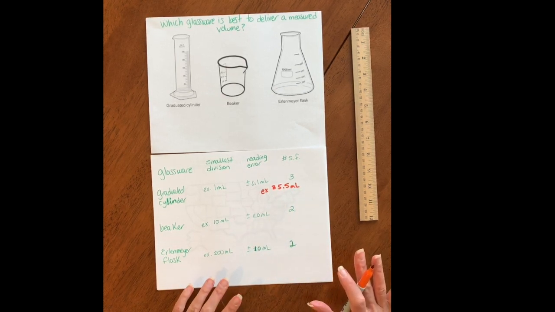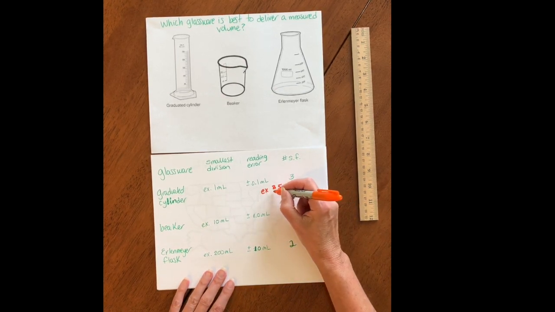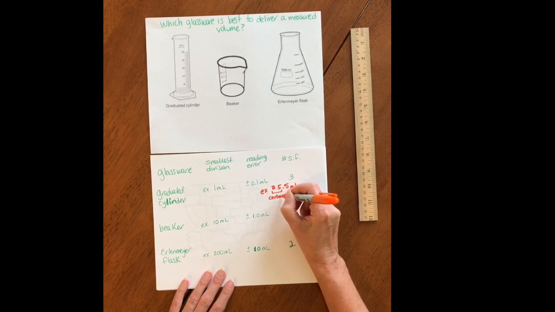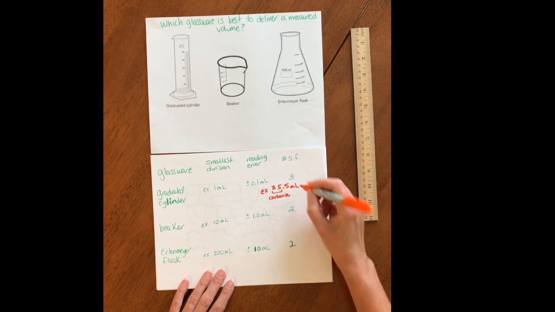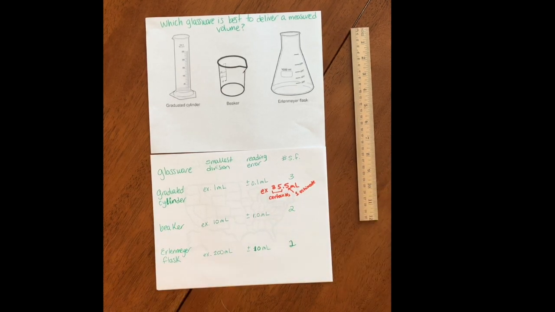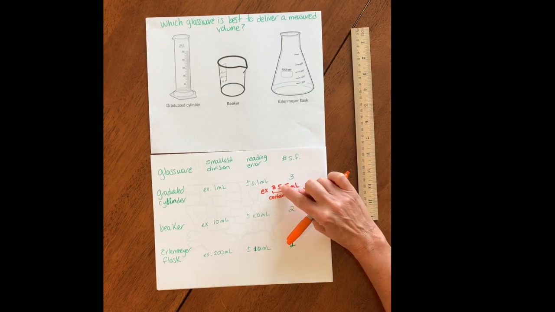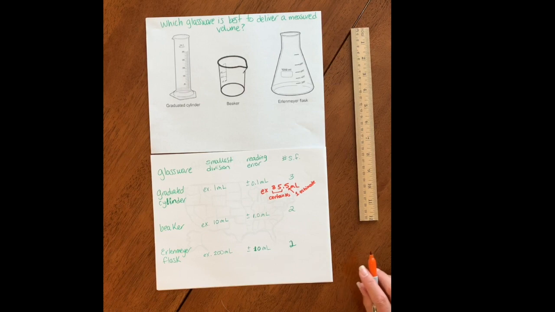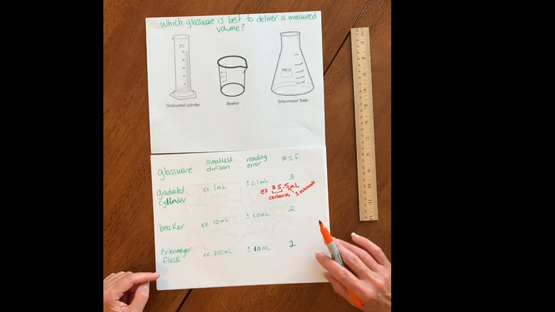So by definition, significant figures are all certain numbers plus one estimated number. Okay, so we are certain that there's 35 milliliters of liquid, and we have a decent estimate of 0.5 milliliters. So let's look on to the beaker example.